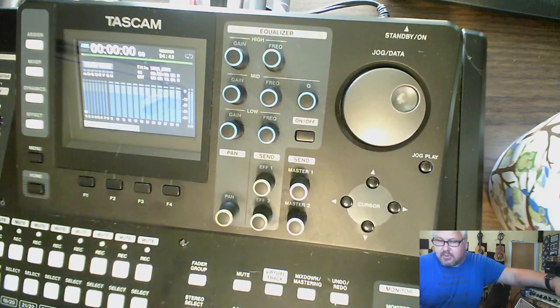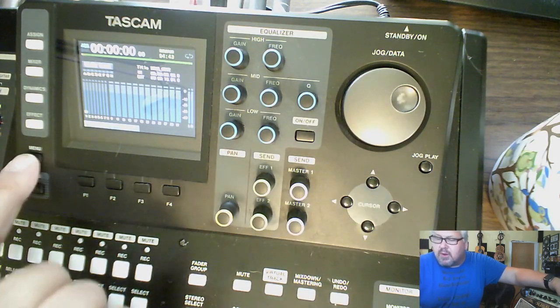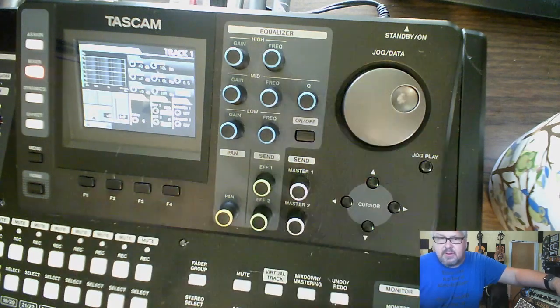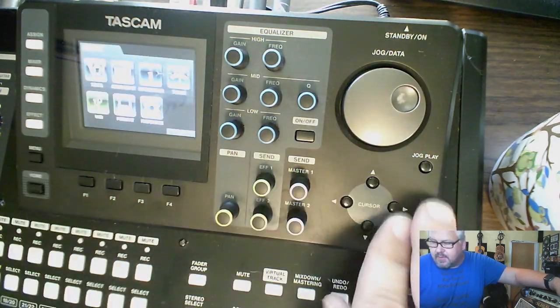So that's first off. So how do I get it through the amp? Well, that's what your effect sends are for. So if I go to mixer, I have, oh, this one's hard to read. So let's go to menu, preference.